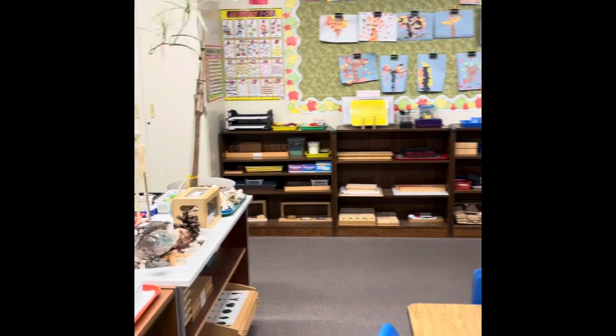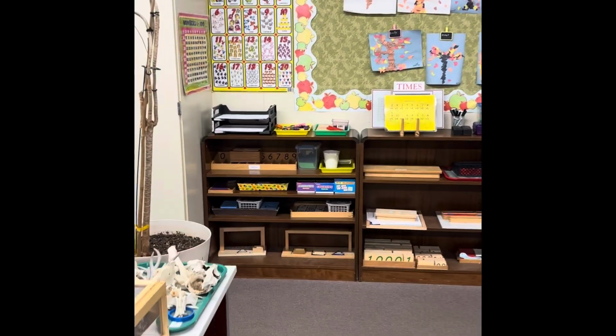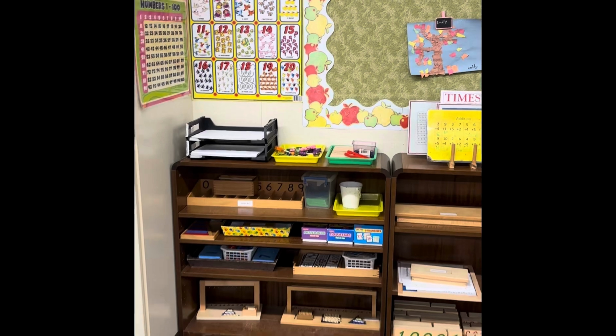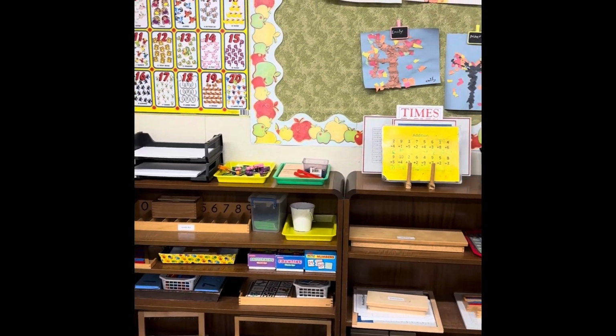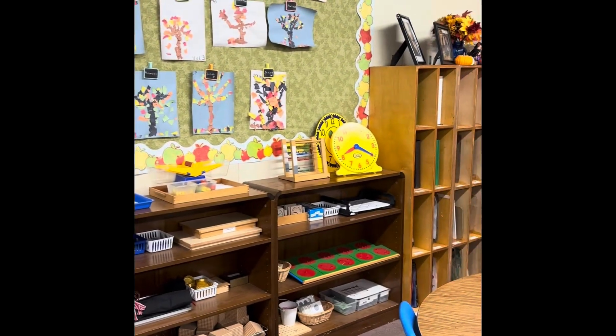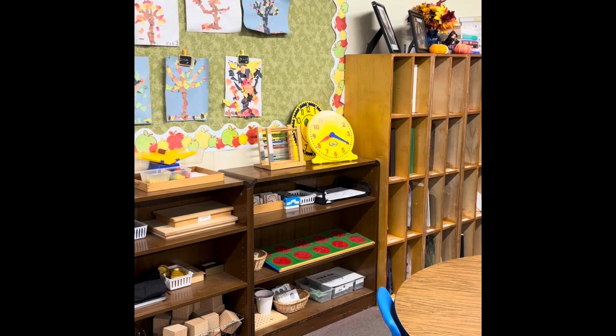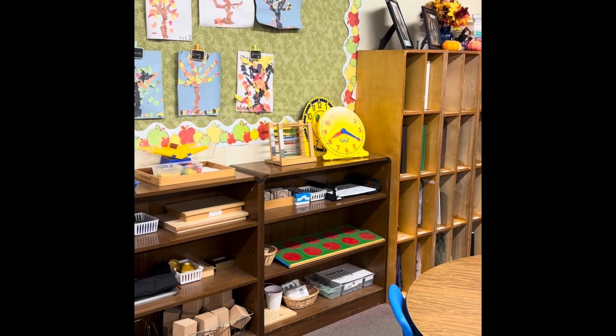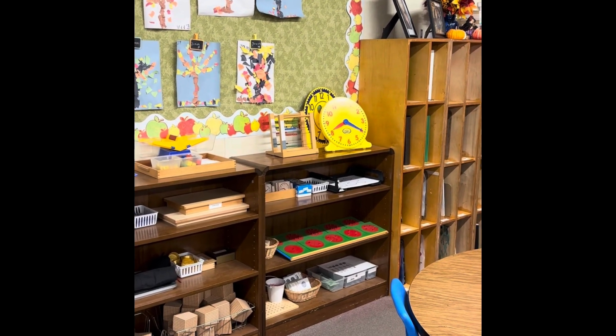On the back wall is the math area, and all our materials go from left to right, most simple to most challenging. So we start out with number recognition, counting. By the end of first grade, students get into telling time, money, fractions, single digit multiplication.